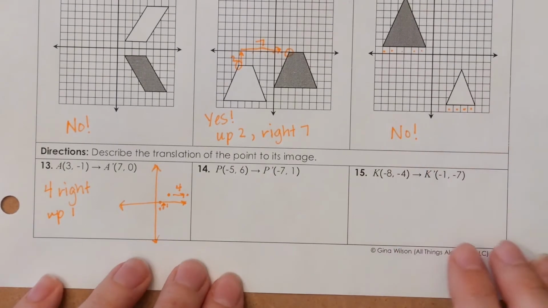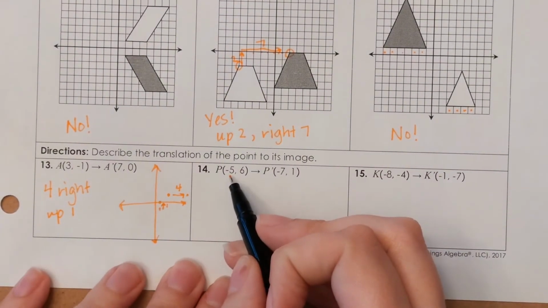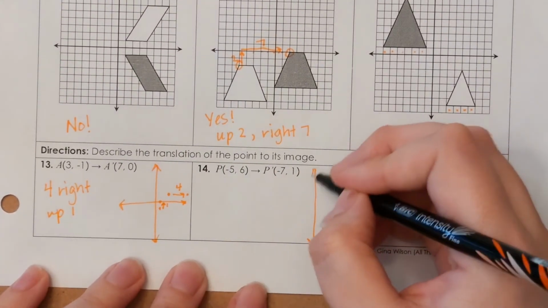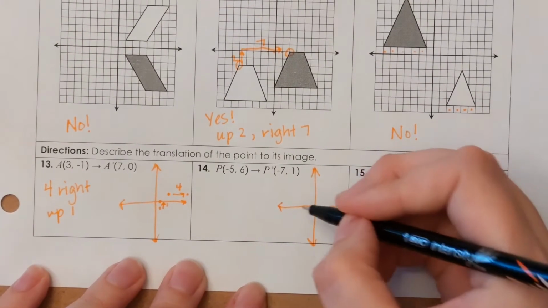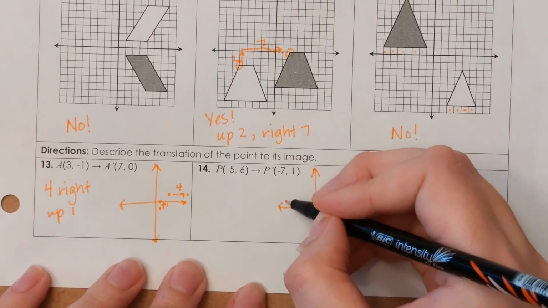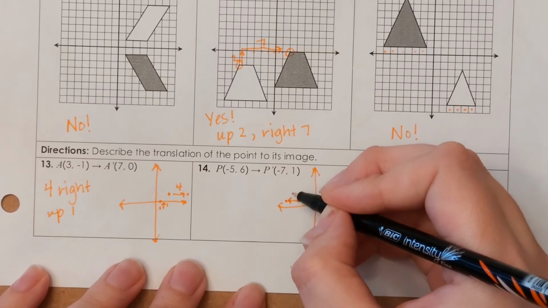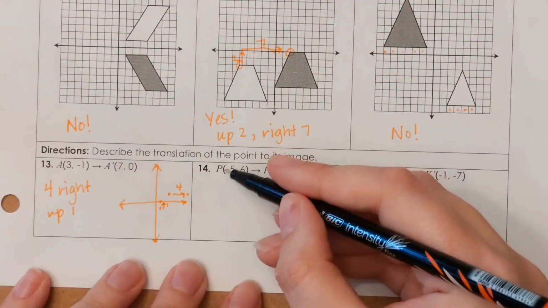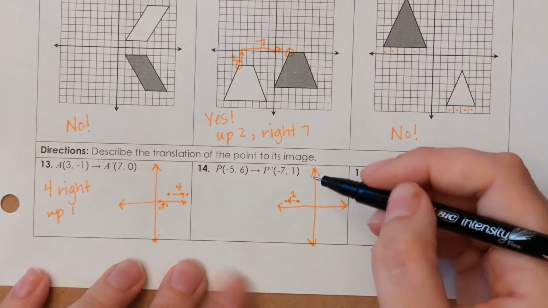Let's look at 14. In 14, again, I'm looking at the x first. It can be useful to draw it a little bit here. It started at -5 and it's going to -7, so it is moving to the left 2. Notice we're always going from the first one to the one with the apostrophe.